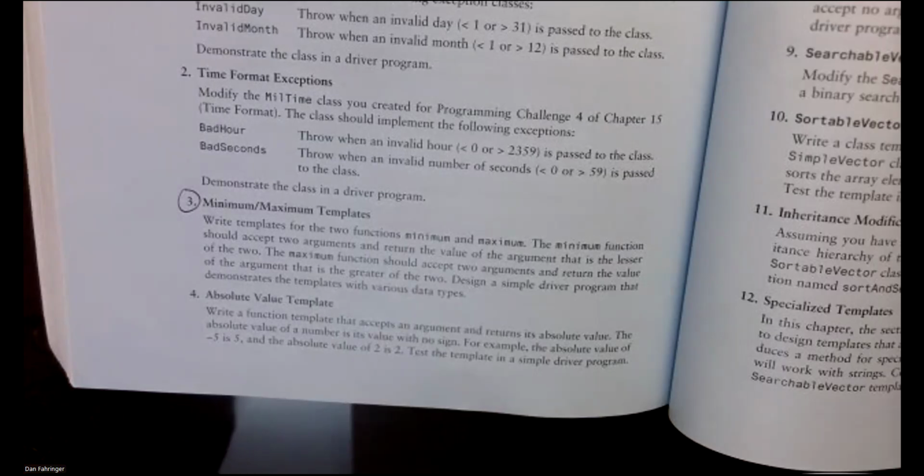Questions? Okay. Templates, exceptions, not too bad.